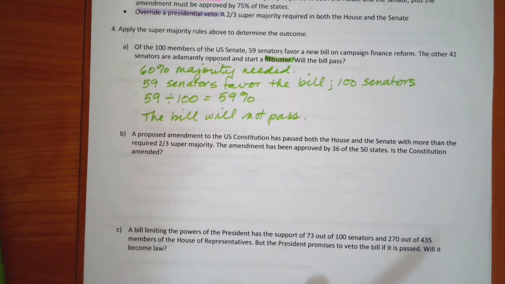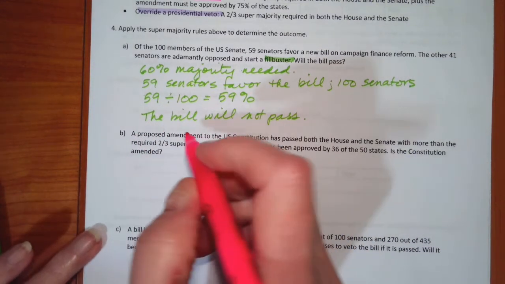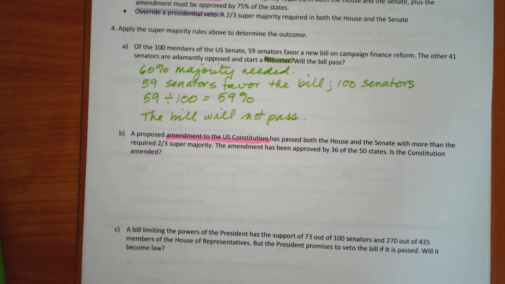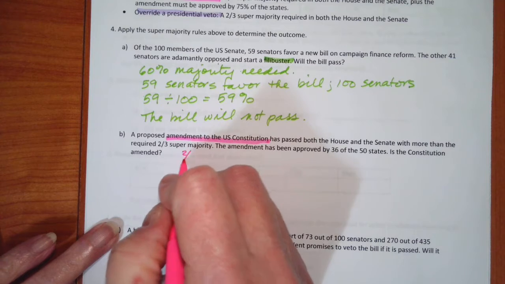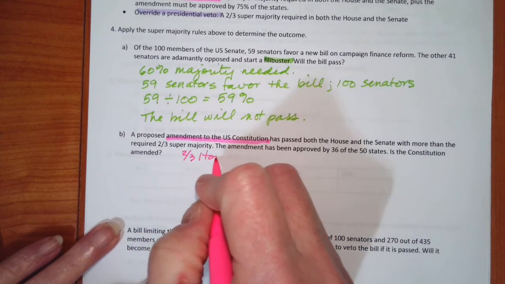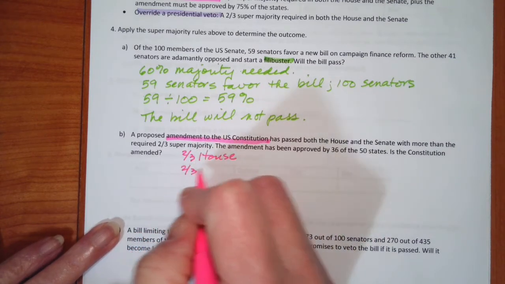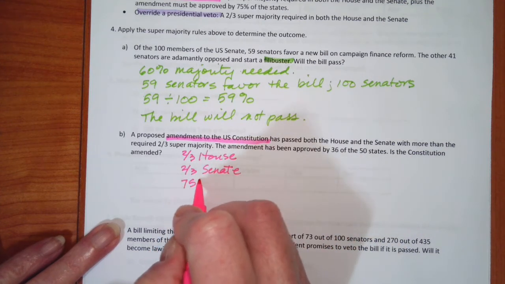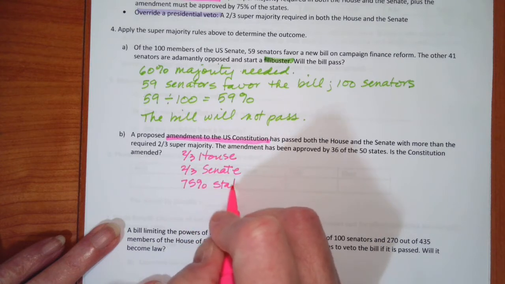Okay, next, a proposed amendment to the U.S. Constitution has passed both the House and the Senate with more than the required 2/3 supermajority. The amendment has been approved by 36 of the 50 states. Is it amended? Okay, so an amendment to the U.S. Constitution, it needs 3 things. It needs 2/3 of the House, 2/3 of the Senate, and 75% of the states.